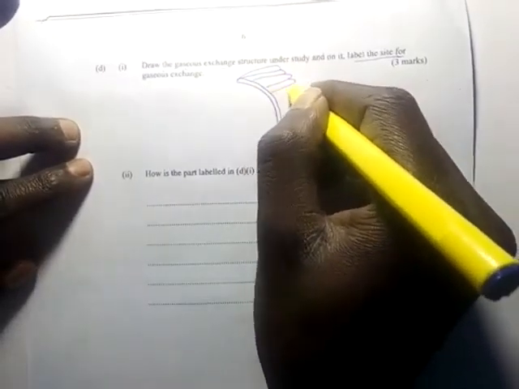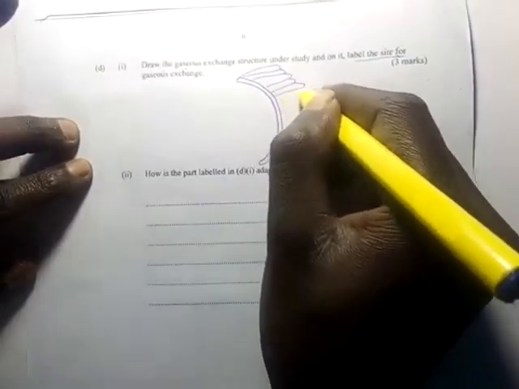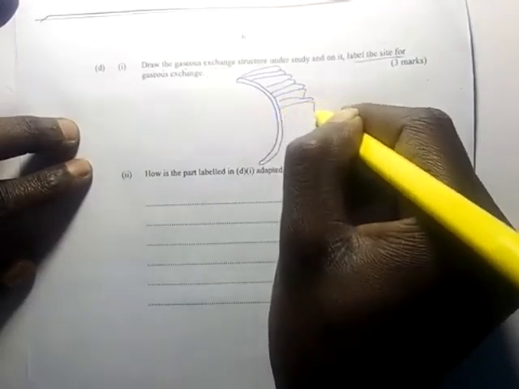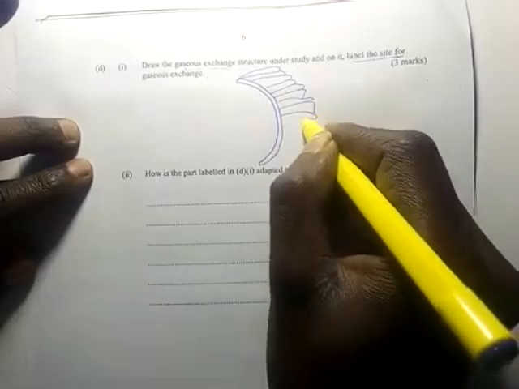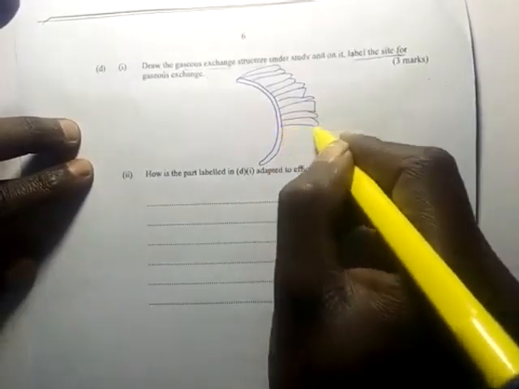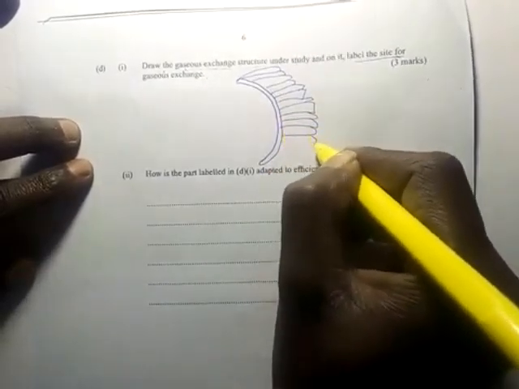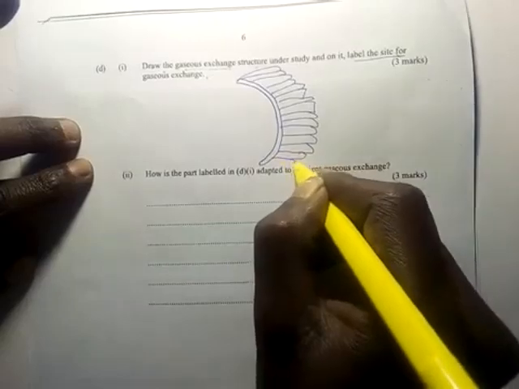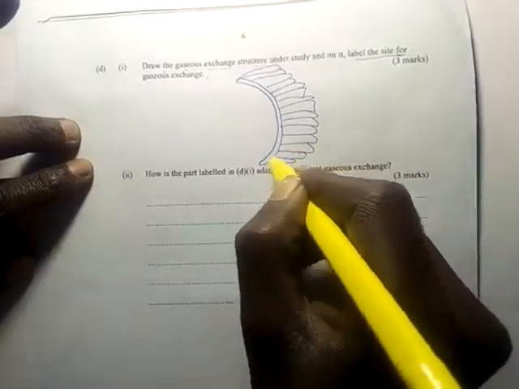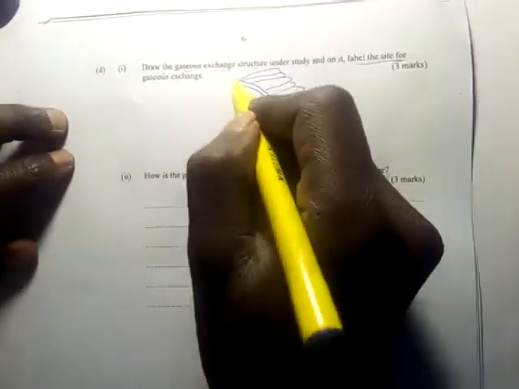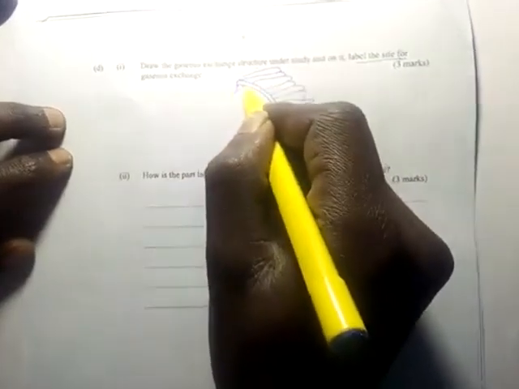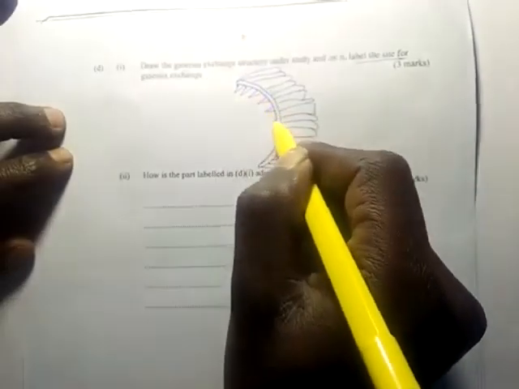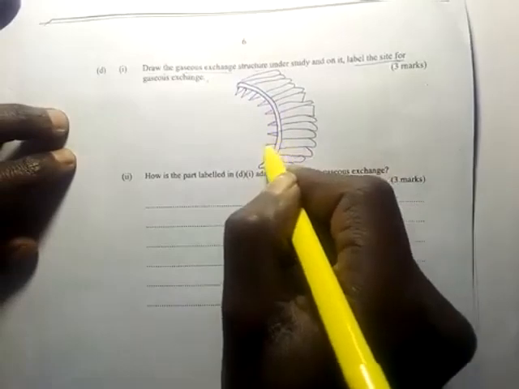You should be able to draw a nicer diagram than mine in order to score good marks. These are the gill filaments. Then here I have my gill rakers, like structures.